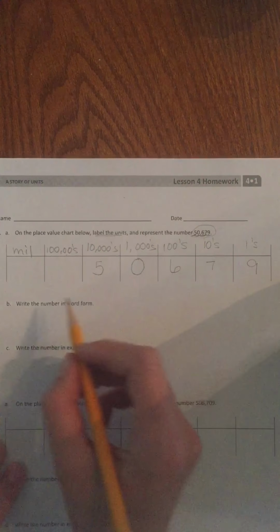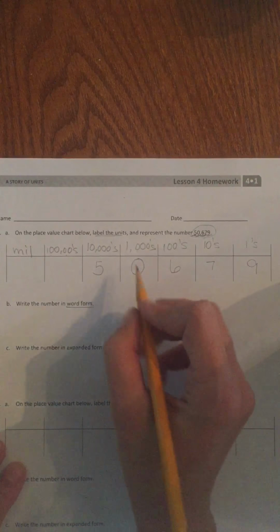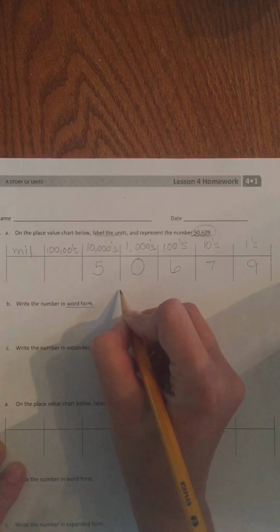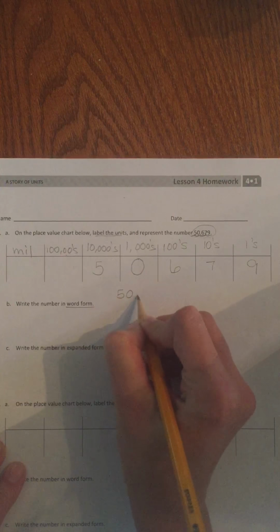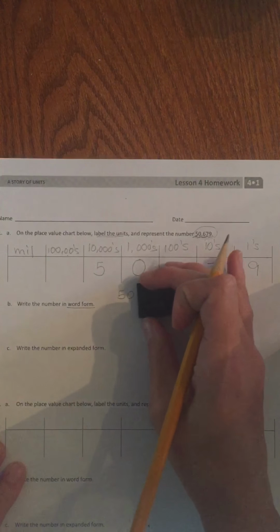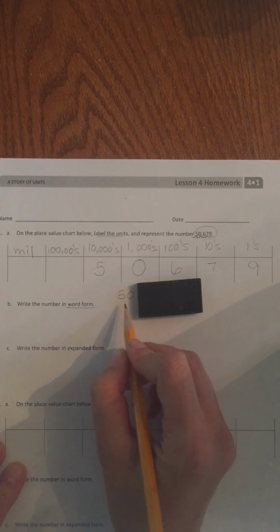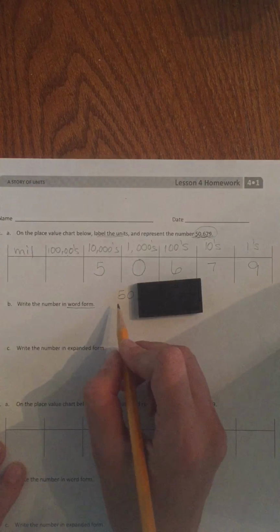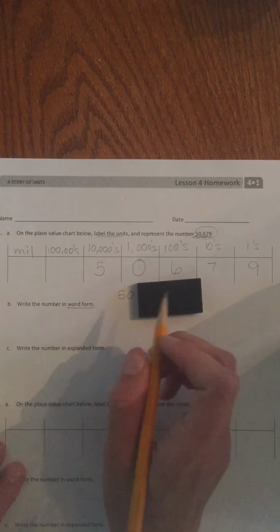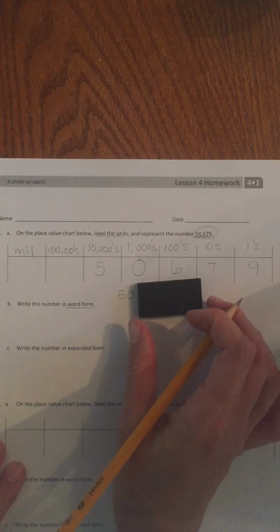Now, this says write the number in word form. So this has been a little bit challenging because it's a lot of writing. So I have them write it out, and I have them look before the comma. So before the comma, I just have them say that word. We haven't really gotten to the millions yet, so we won't get that far. So far we've just been saying that comma says 1,000.